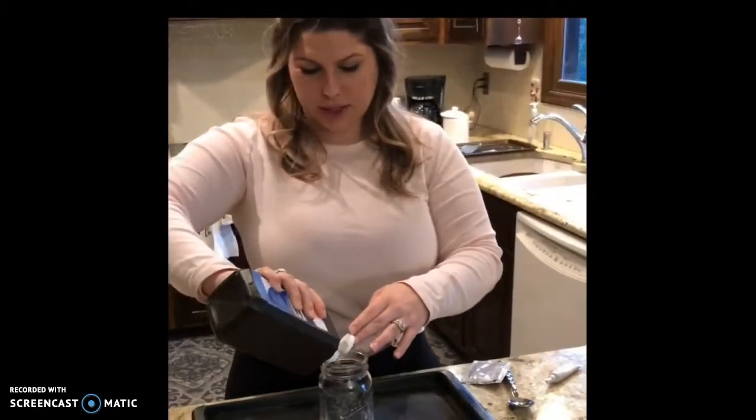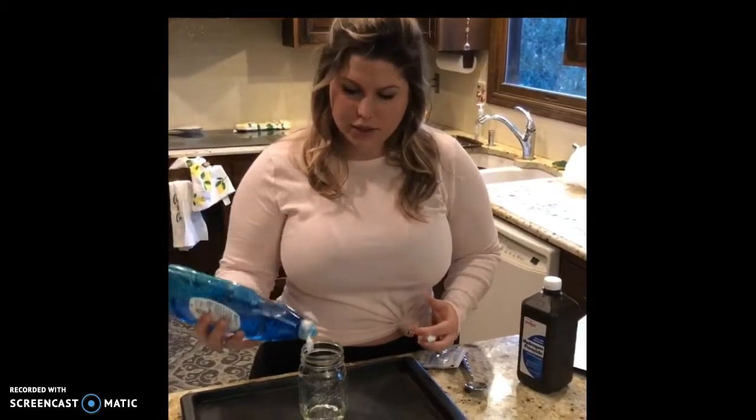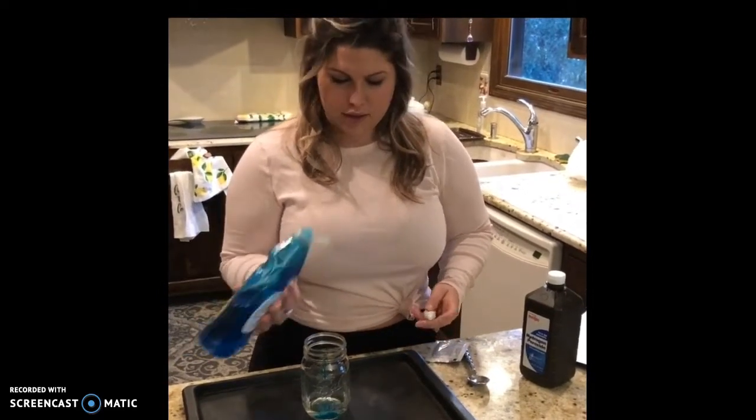I'm working with 3% hydrogen peroxide, but the higher the percentage of hydrogen peroxide, the greater the reaction. We're going to add our dish soap to the hydrogen peroxide, a little bit in there, and then we're also going to add our food coloring.